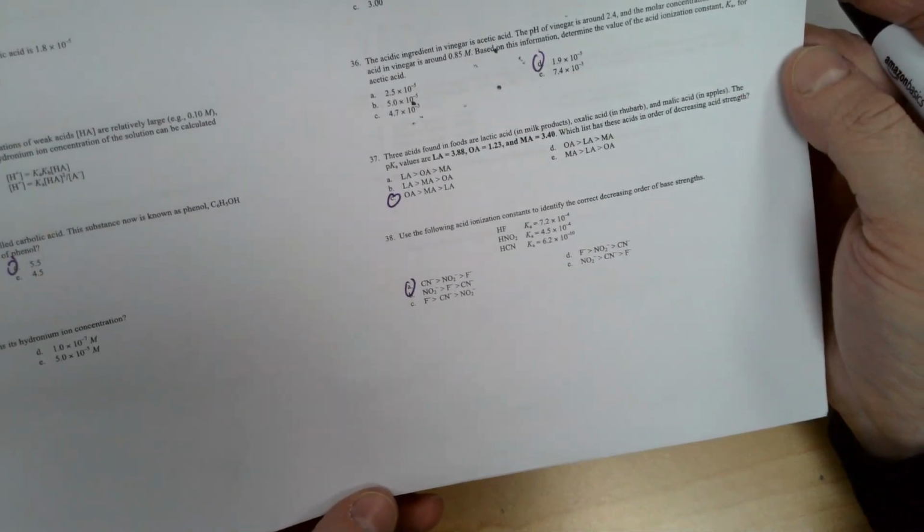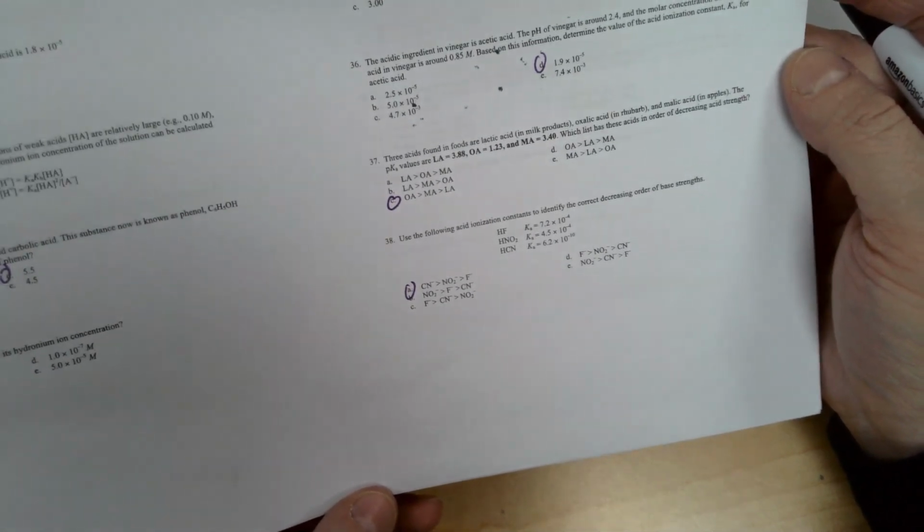Use the following acid ionization constants to identify the correct decreasing order of base strengths.